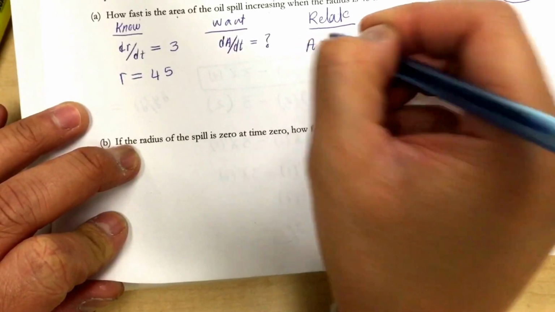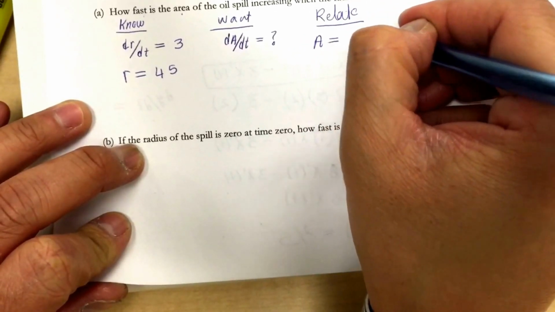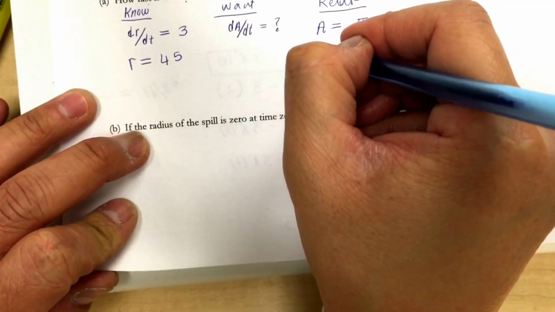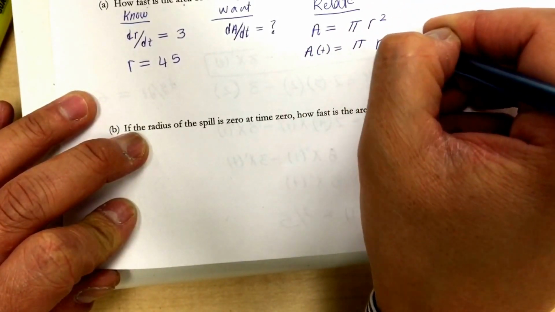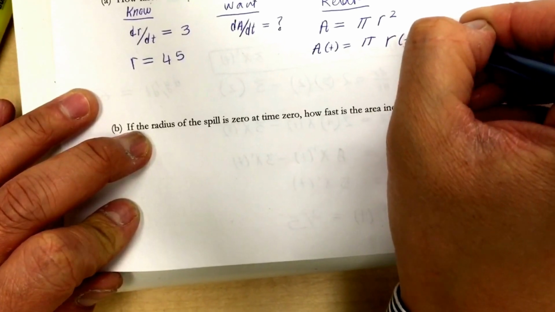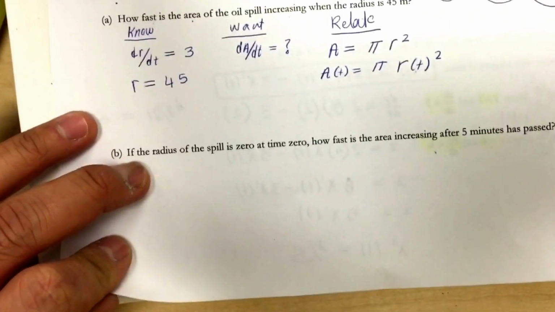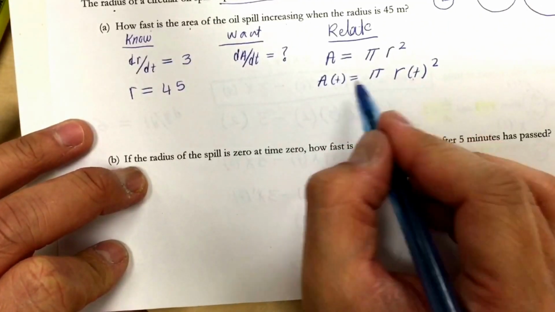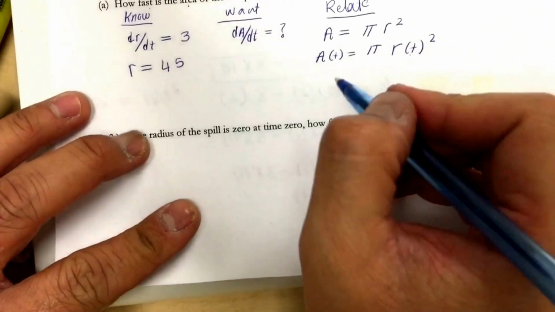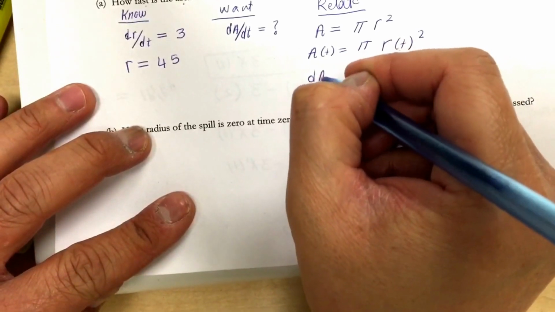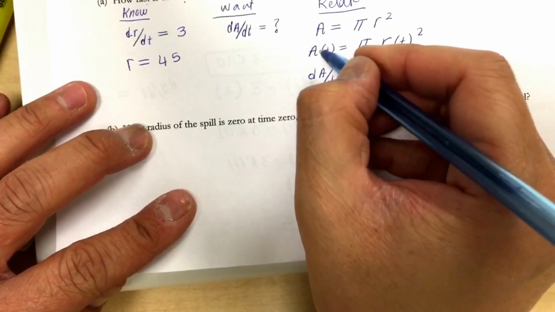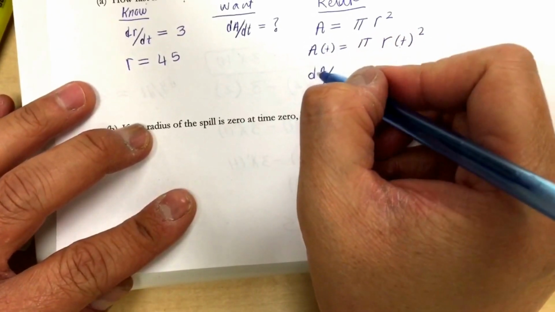Area equals pi r squared. But please keep in mind that from now on, especially in related rate problems, things are changing with respect to time, so we always have to use t as our variable, and then we have to differentiate this. The derivative of A of t is A prime.